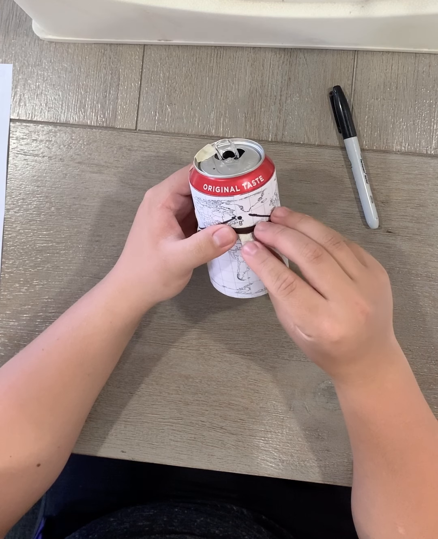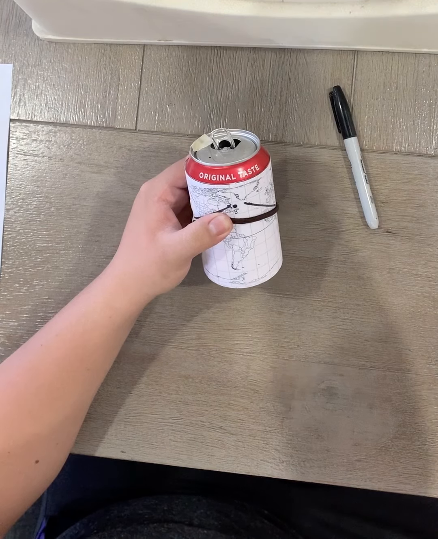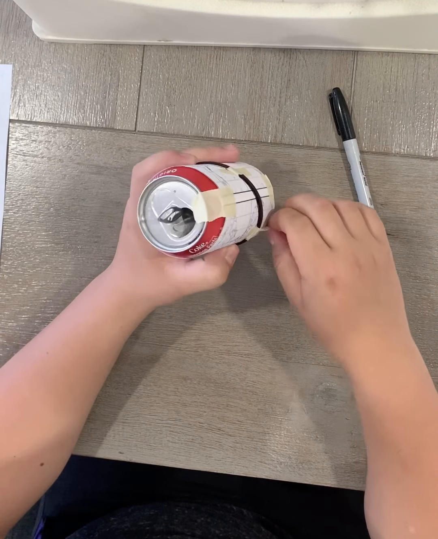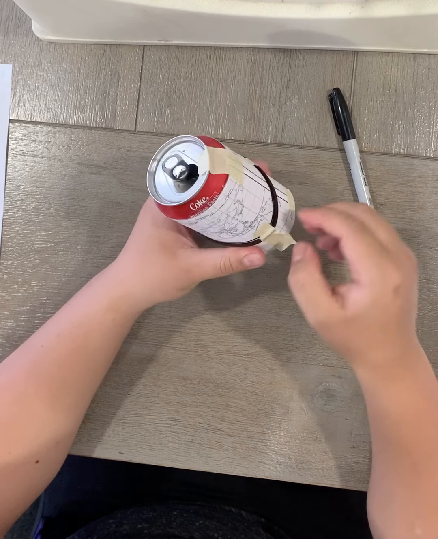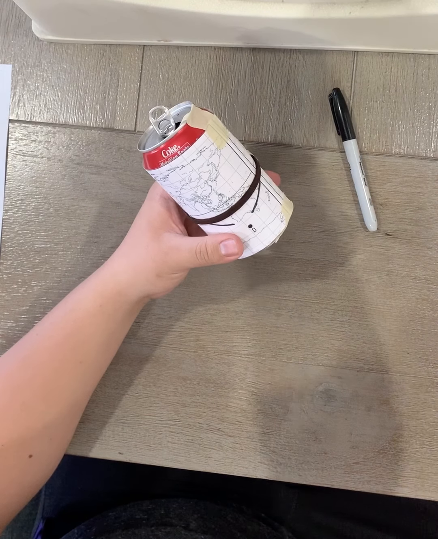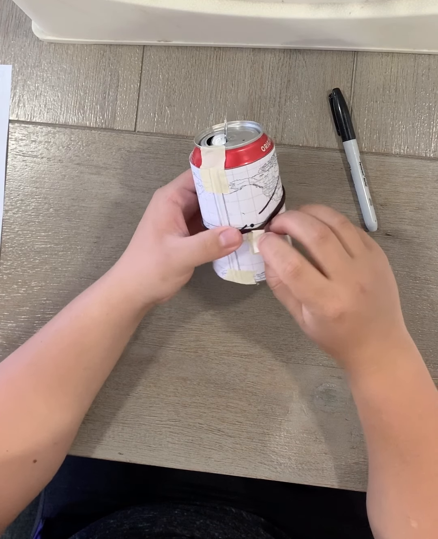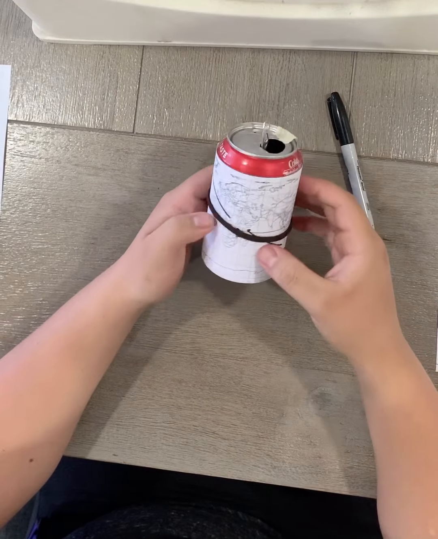I just ripped some of my paper. All right. Be careful. You can tell I am not being patient. Here we go. I believe that's all the tape.